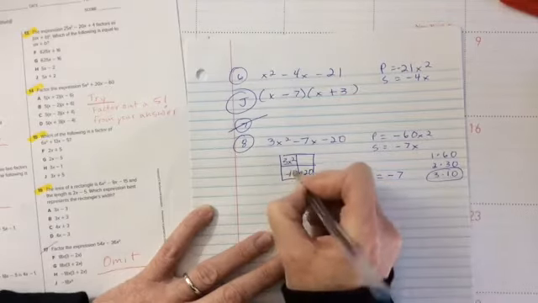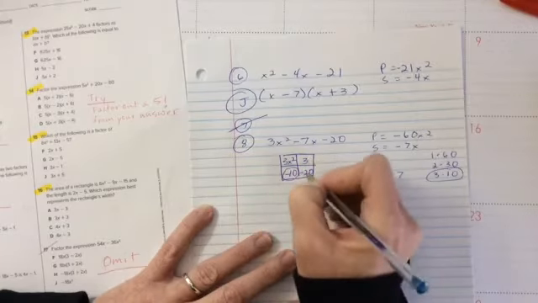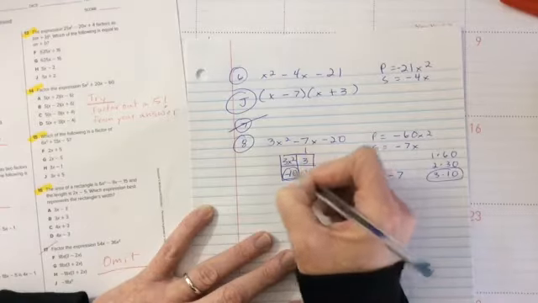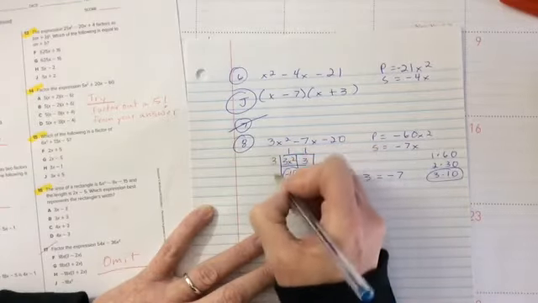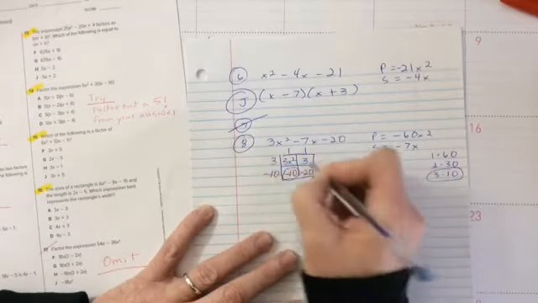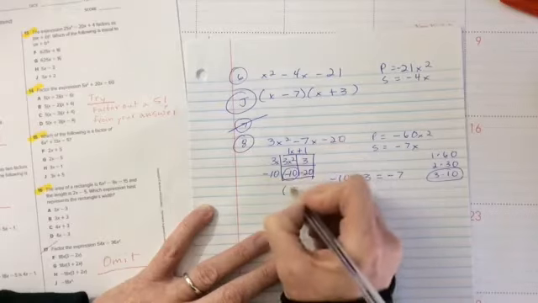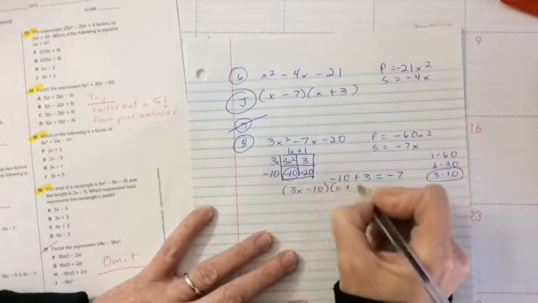So we have negative 10, and we have a 3. We can factor out a 1 here, also a 1 here, factor out a 3 that way and a 10 this way, and this becomes negative, this stays positive, and here's our x's. So we have 3x minus 10 times x plus 1.